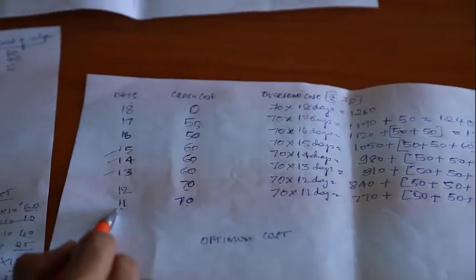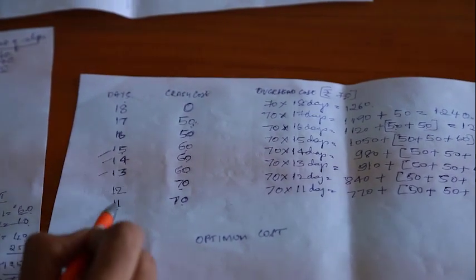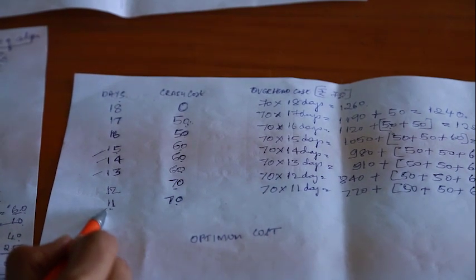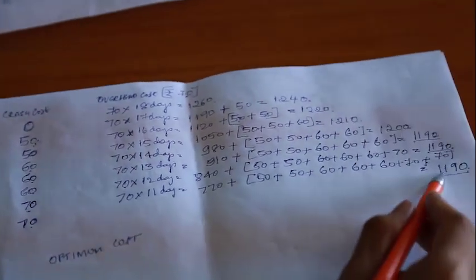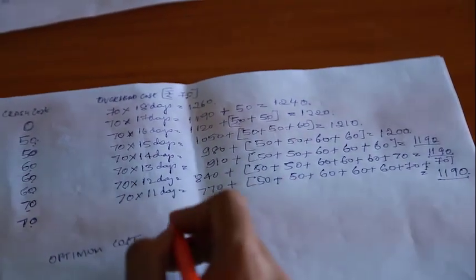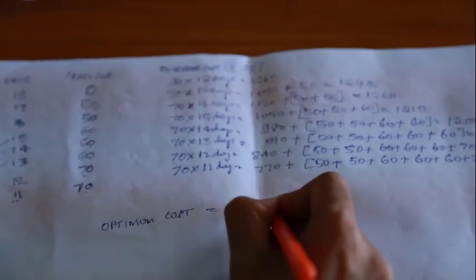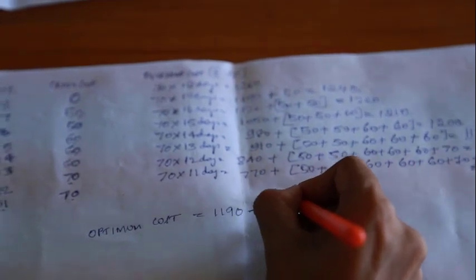Here it is 11 days, 12 days and 13 days. The least number of days is 11 and the least cost is 1190. So 1190 is selected, plus I have to total the normal cost.